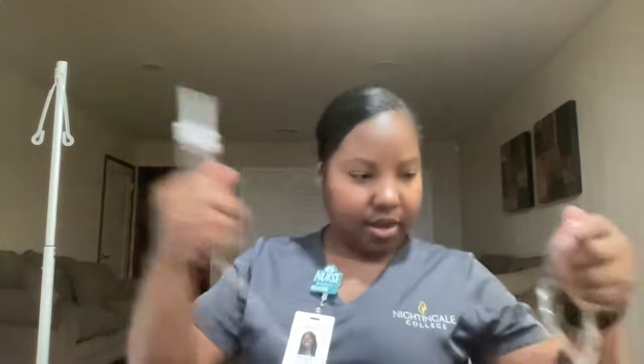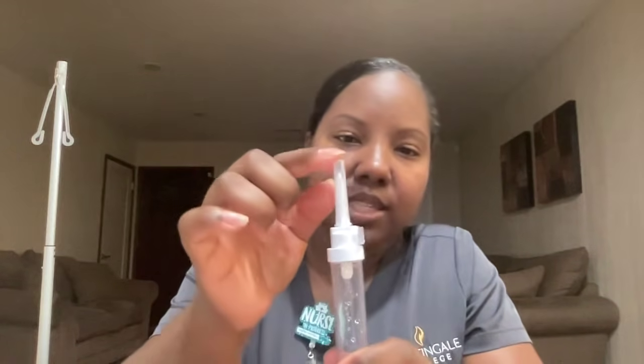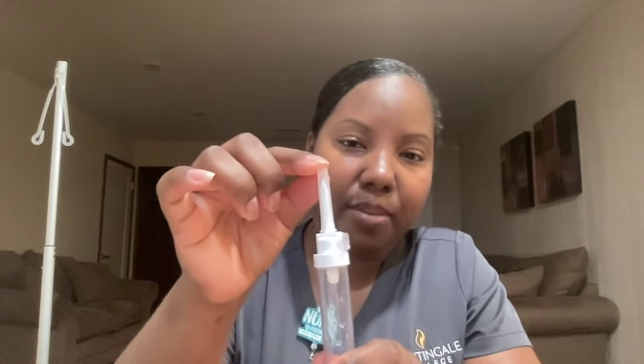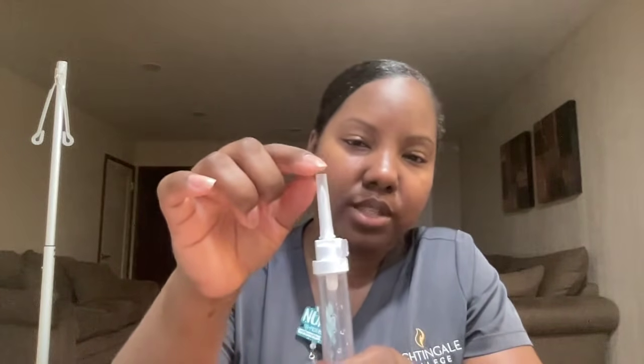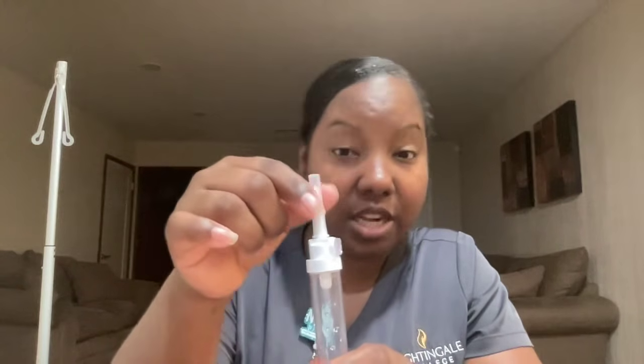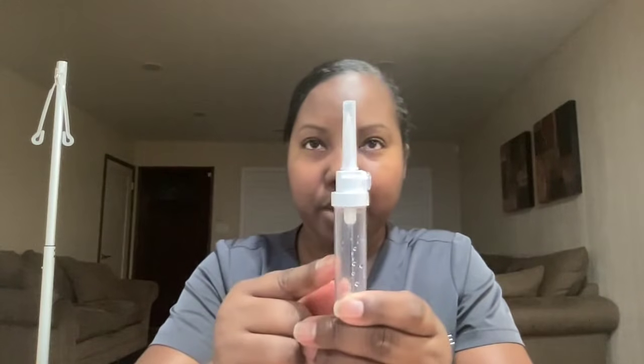So the parts of the tubing. We have the spike end. This is the end that will be spiked directly into the IV bag, so it's important to keep it covered until you're ready to use it. It should be sterile. You have your drip chamber. This prevents any air from going into the tubing, and it also allows you to visualize the flow rate.